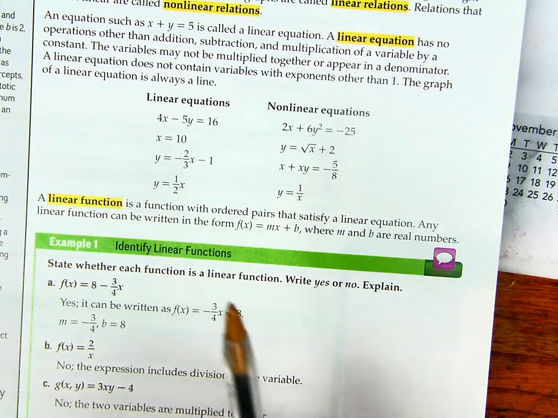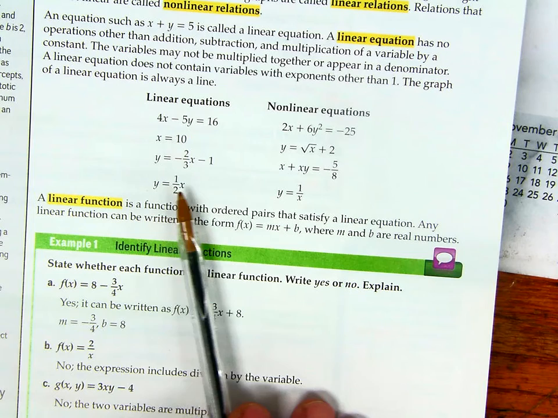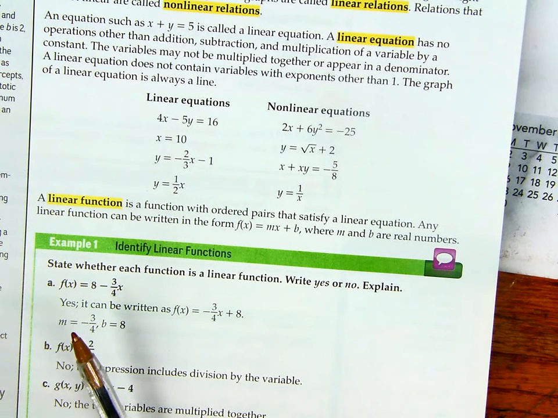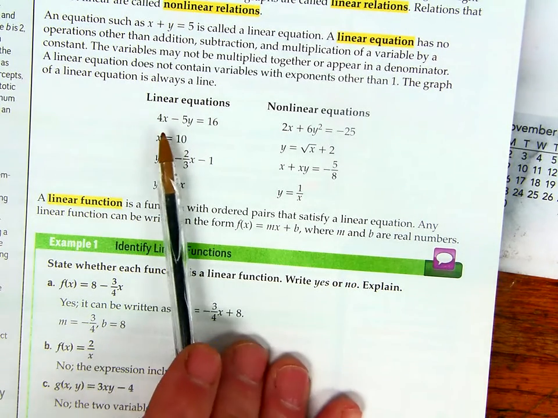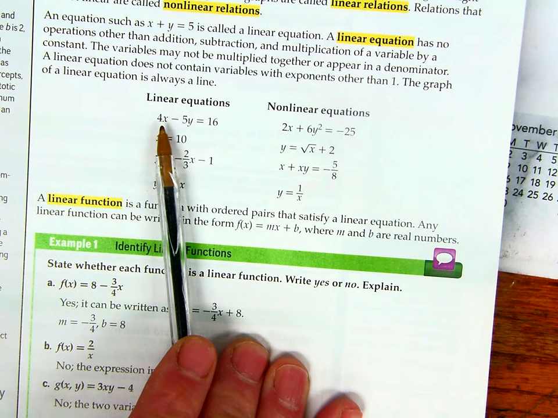The powers, of course, there's no power greater than 1. No exponent greater than 1. But also, the x is not the part of a denominator, and it's not under a radical. It's out there free to be moved.